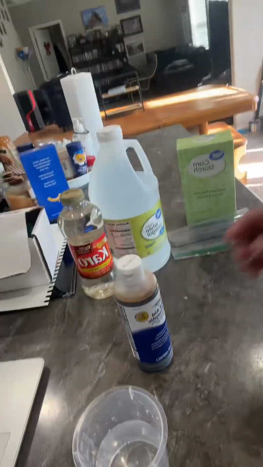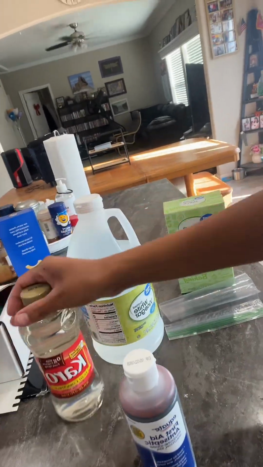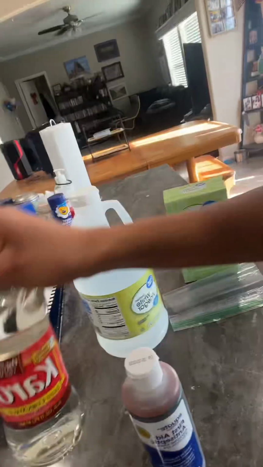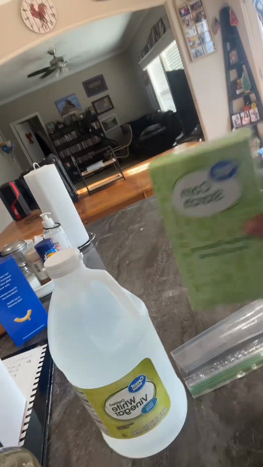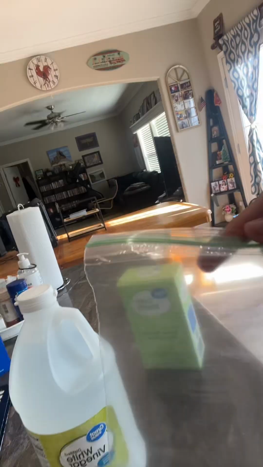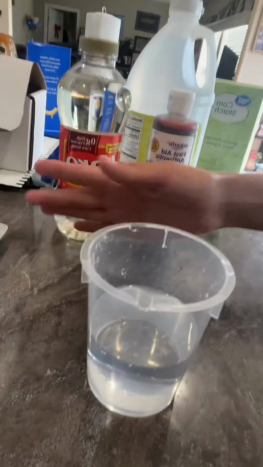So this is day 1 and I got all my ingredients here. I got my iodine, the Karo light corn syrup, and I got the white vinegar, and I also got the cornstarch and the sandwich bag and the beaker of distilled water.